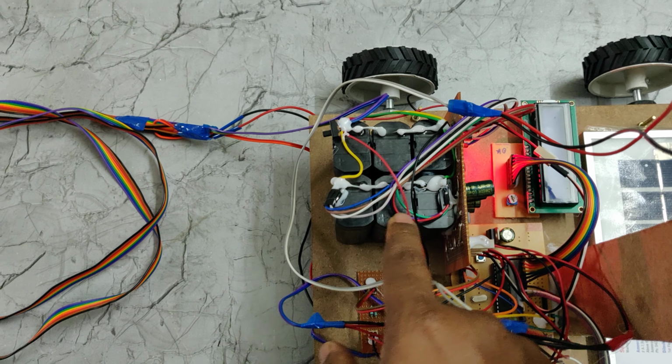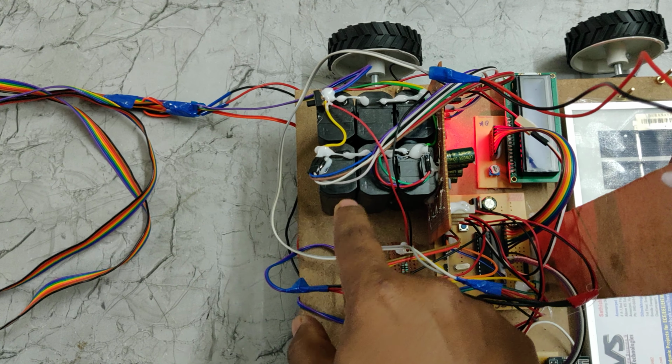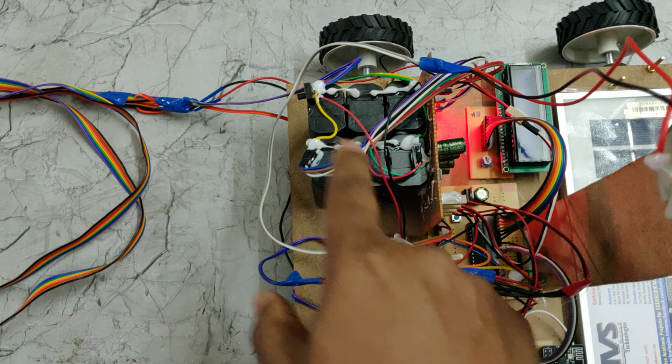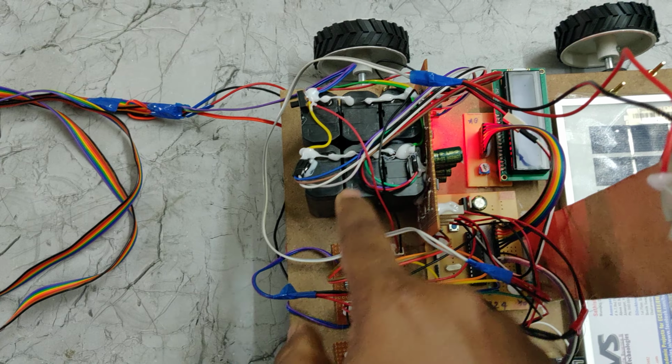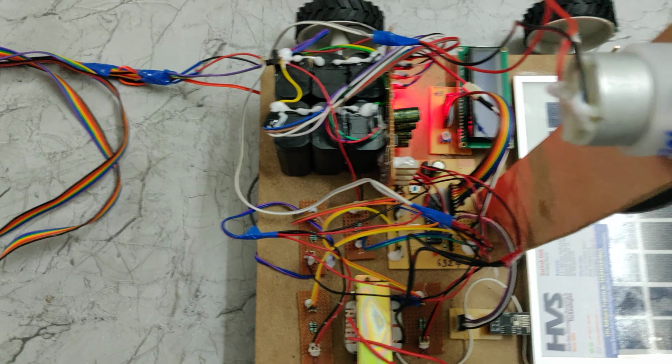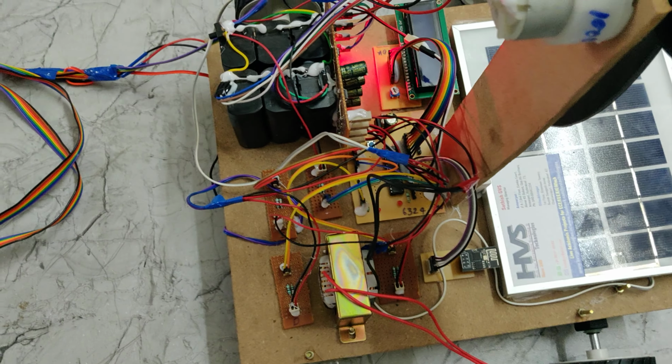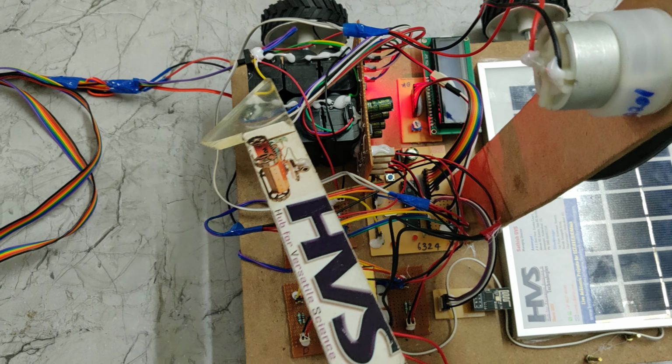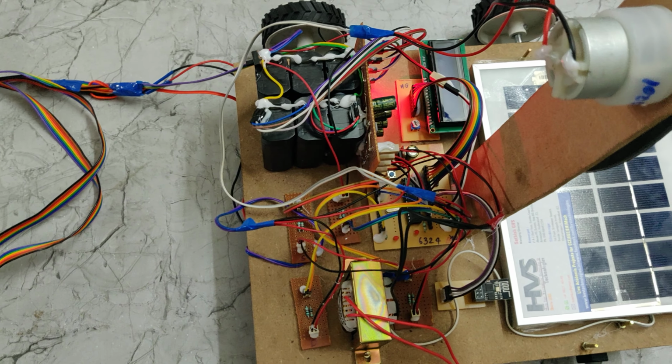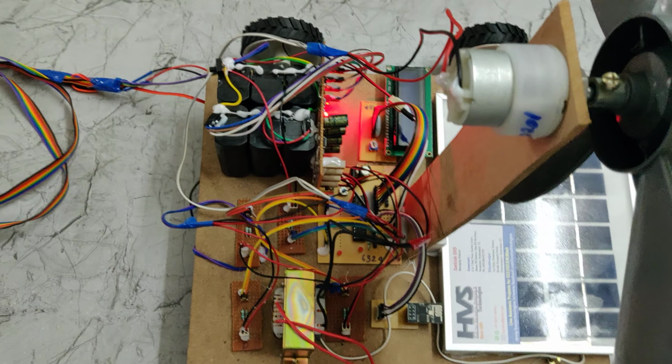You can see that there are 6 batteries. Of these, 3 batteries are in series, and these other 3 batteries are in series. Each battery is 4 volt 1 amp, and when we connect the 3 batteries in series, we get 12 volt 1 amp and 12 volt 1 amp. These 2 are in parallel, so we get 12 volt 2 amp DC output.